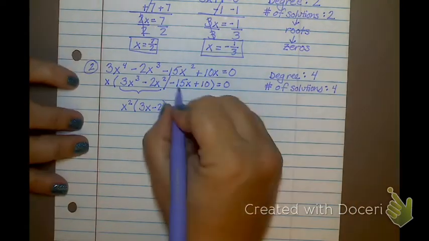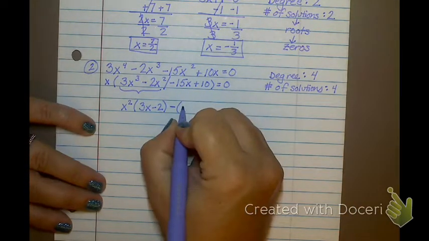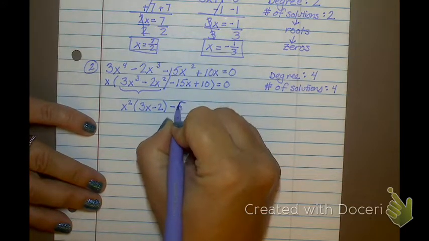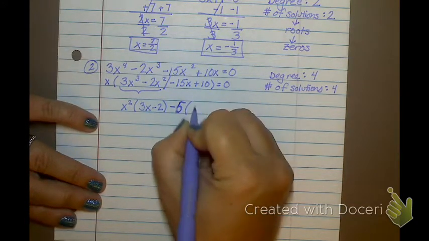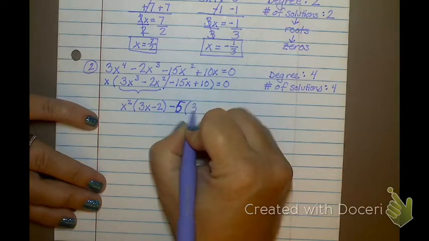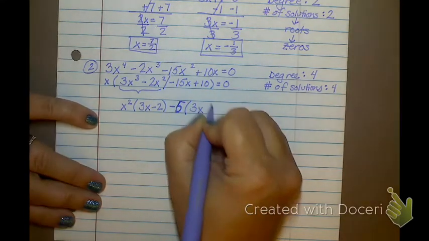So what do these two have in common here, though? 5. Oops, I shouldn't have started my parentheses. 5. Negative 5 times what is negative 15x? Negative 5 times what is positive 10?